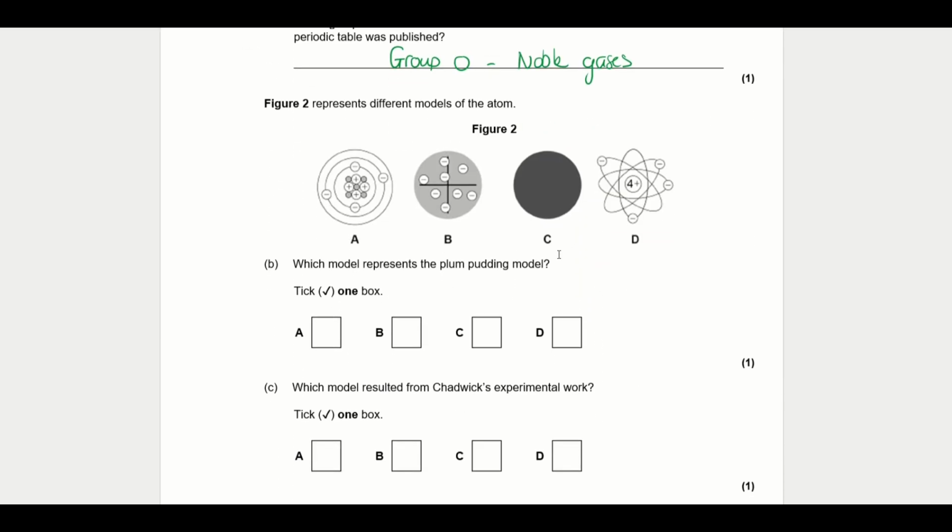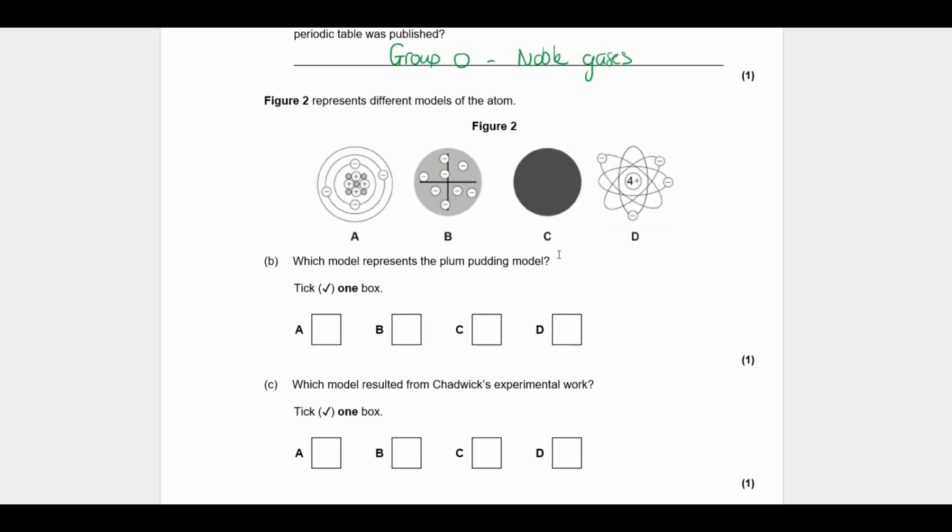So the next part is looking at models of the atom. So there's 4 models of the atom shown. It says which one represents the plum pudding model. So hopefully you all know that that is B. Okay, you've got that positive sort of centre, dough if you like, the pudding, and then the negative plums dotted throughout. It then said which model resulted from Chadwick's experimental work.